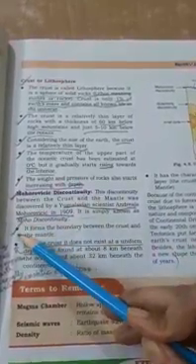Now let's focus on some of the facts related to Mohorovičić discontinuity. As I have already said in the first point, it forms the boundary between the crust and the mantle. Next point is, like the crust, it does not exist at a uniform depth.